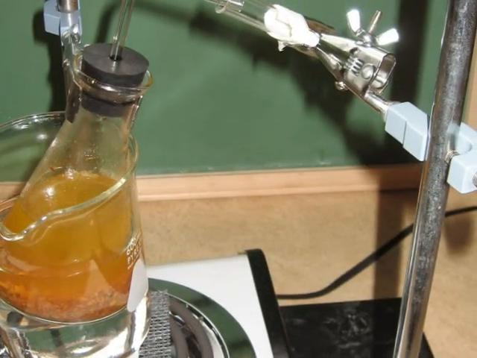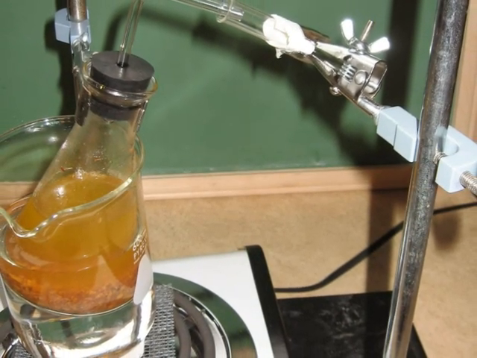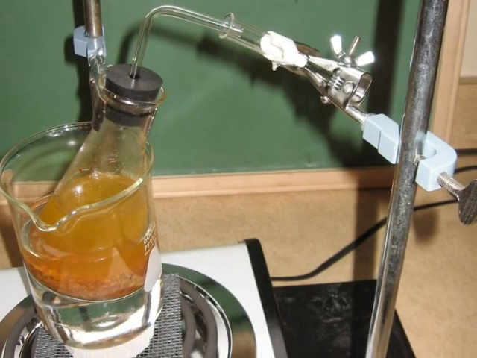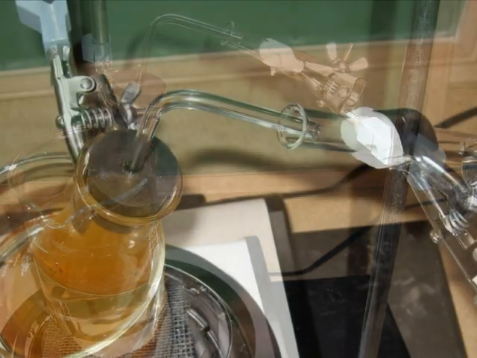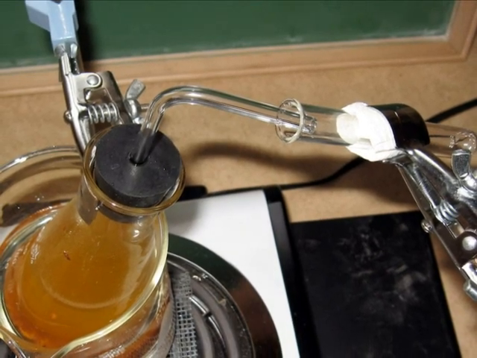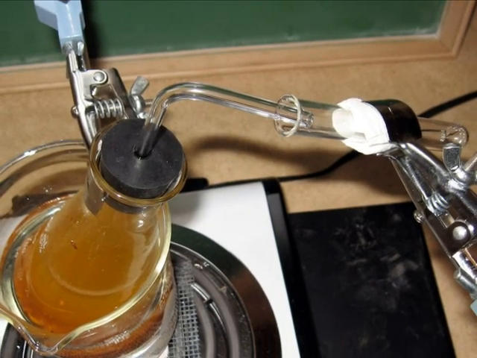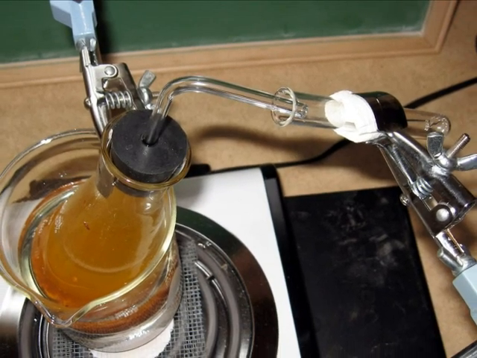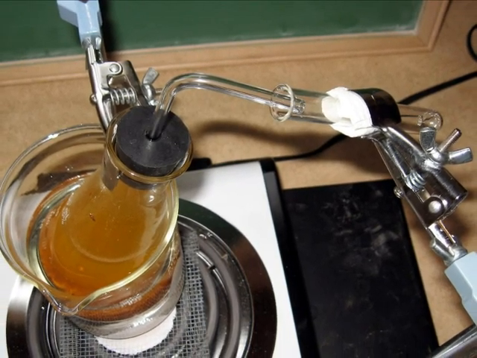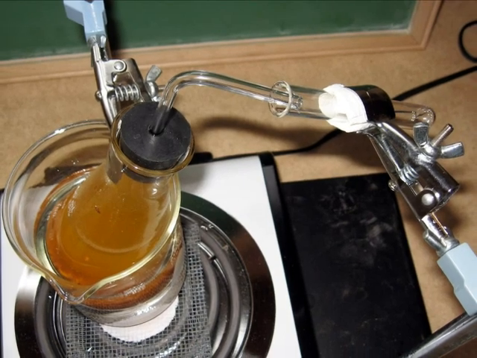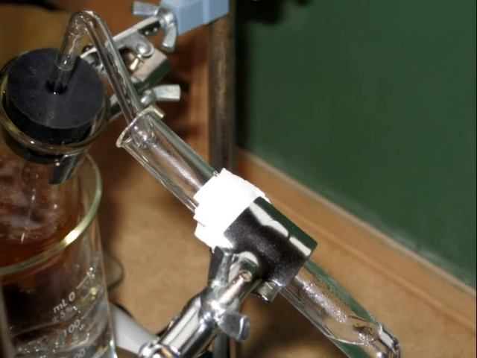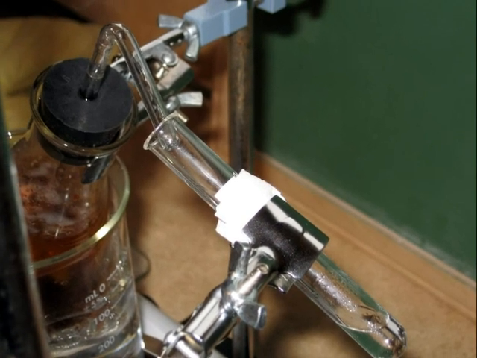Since alcohol has a lower boiling point than the vegetable oil, it will boil first, becoming a gas and leave the mixture. The gas and alcohol vapor will then enter the glass tubing, condense back into a liquid because of the cool air surrounding the glass tubing, and drip into the test tube. The alcohol will condense back into a liquid and settle at the bottom of the test tube.